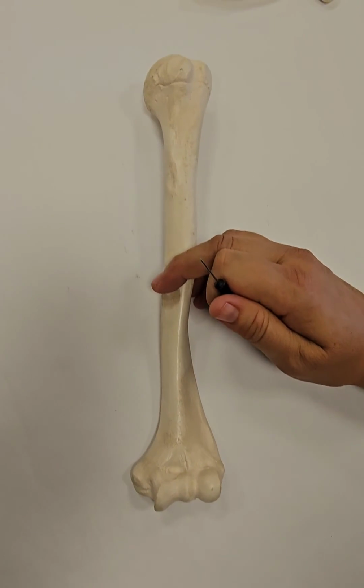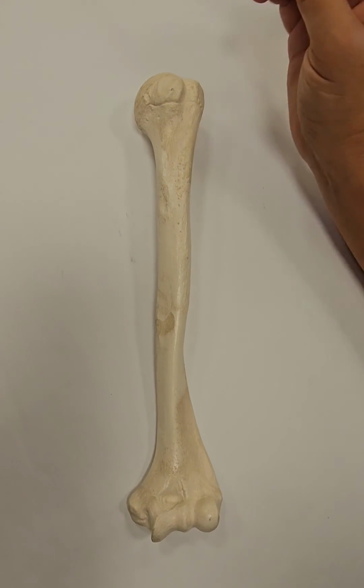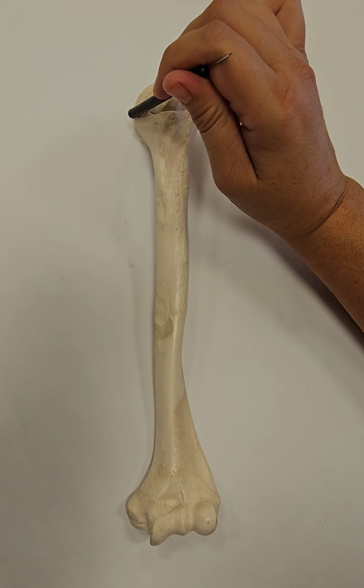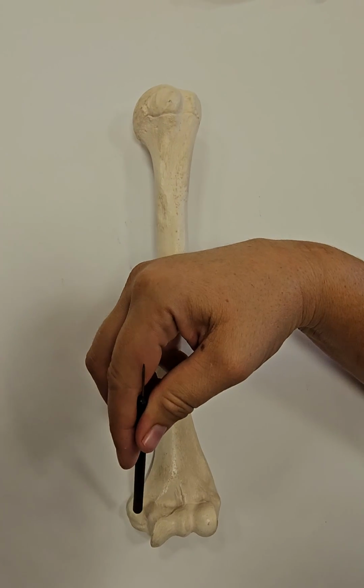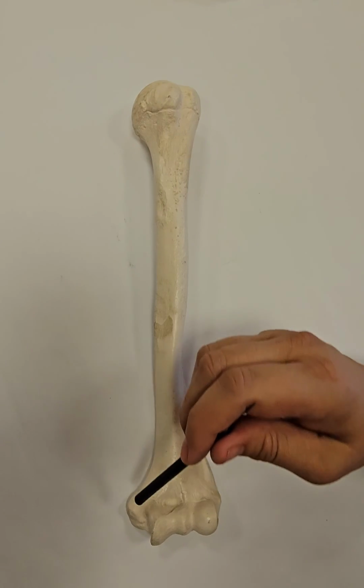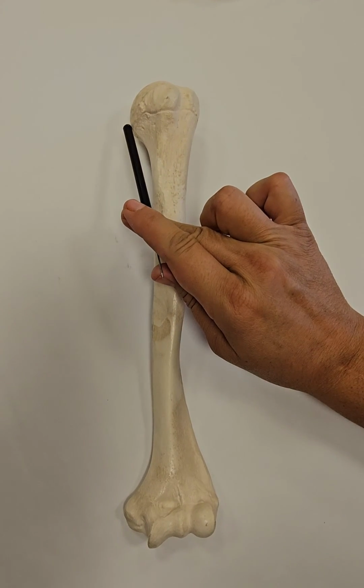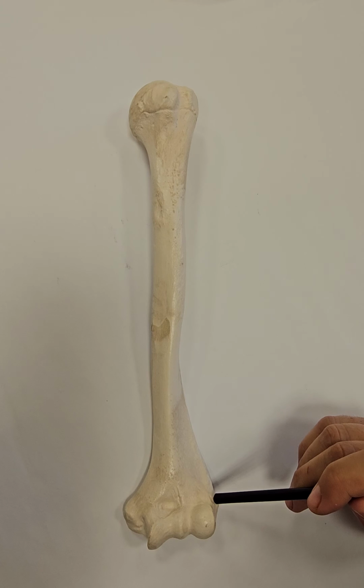Now the way you know medial from lateral is you always follow the head distally, and whatever side the head is on is medial. So you have the medial epicondyle because it's on the side of the head, and the lateral epicondyle.